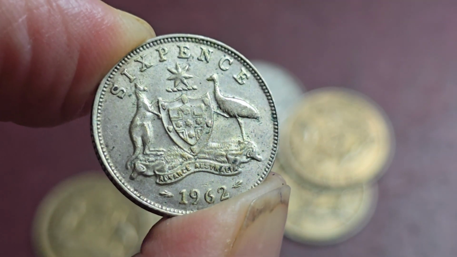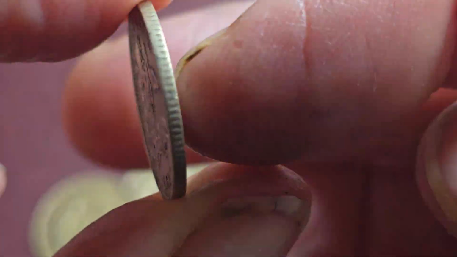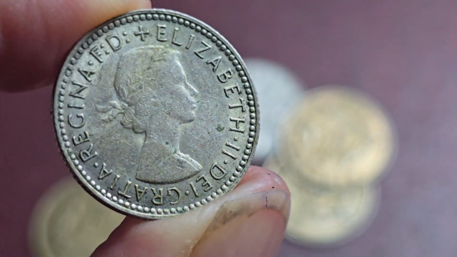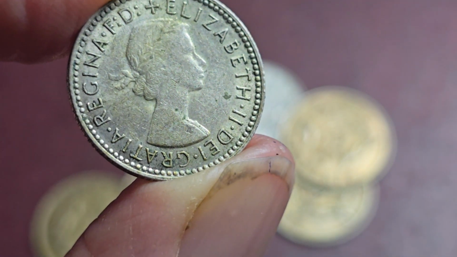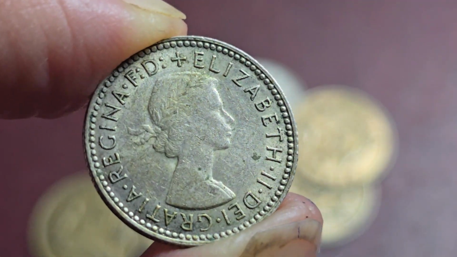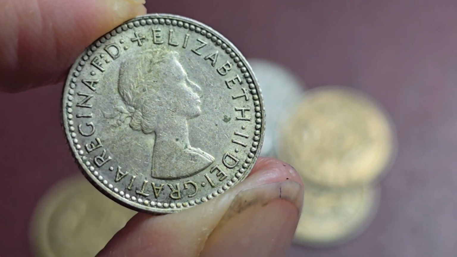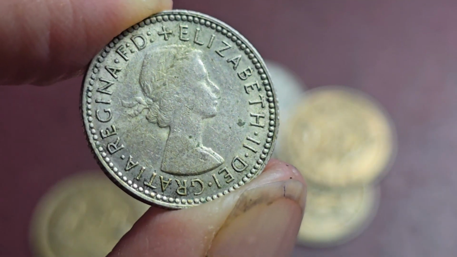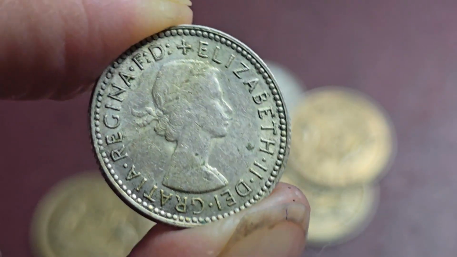So a lot of these were probably still in coin rolls when the changeover occurred. And the new coin was just a copper nickel coin, which doesn't go up in value except for the actual metal value, which is probably about 2 or 3 cents currently.